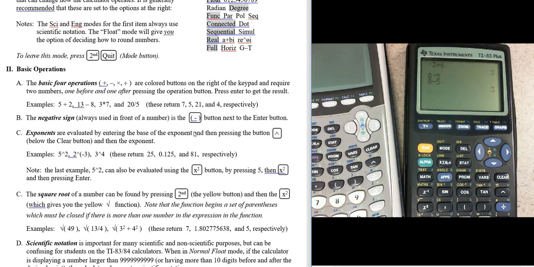8 minus 5 is 3. Or you could do 8 plus -5. You still get 3. But you can't do 8 and then -5 right next to each other. Okay? So the negative sign is used in front of a number, not in between two numbers to do the subtraction.